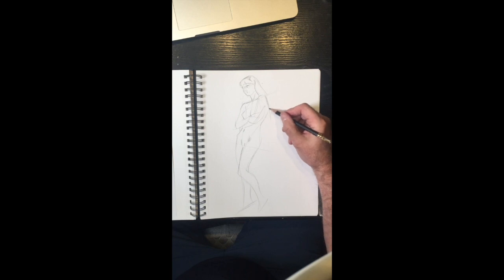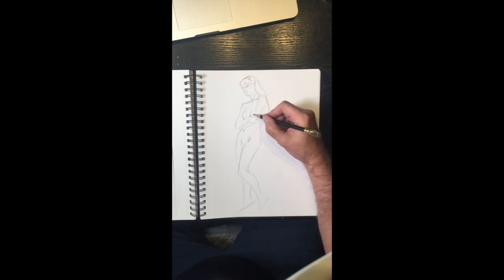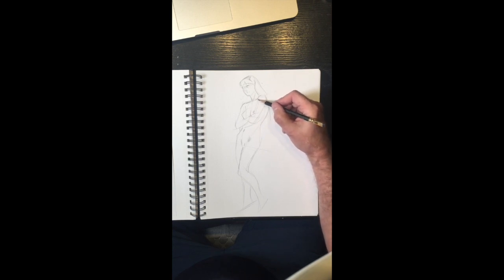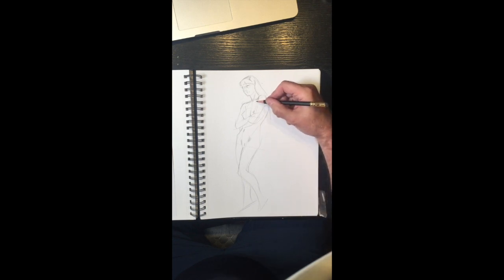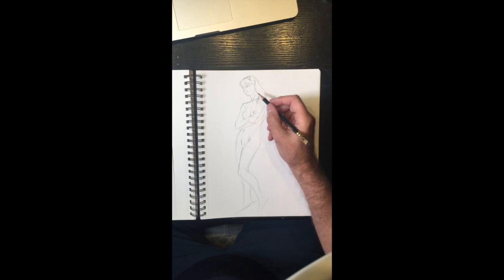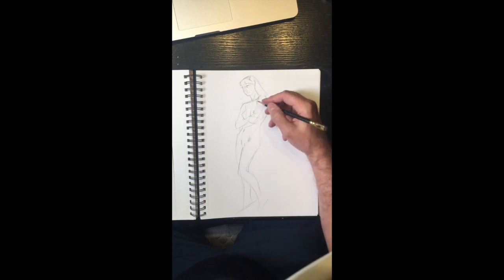Remember, eyeballs aren't almonds or little flat shapes. They have mass, and when we draw a sphere, I think it gets the student or the artist thinking about the three dimensions quicker. And then the lids will lay on top of that sphere.